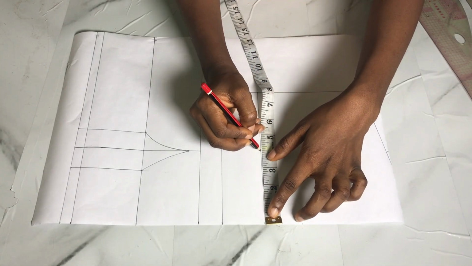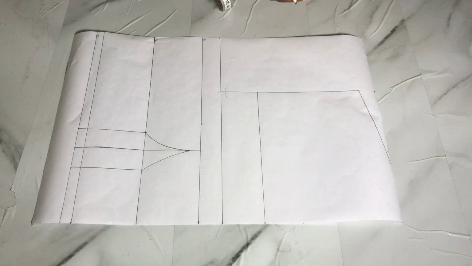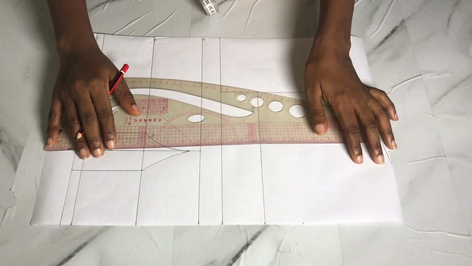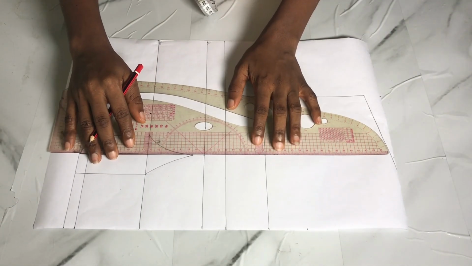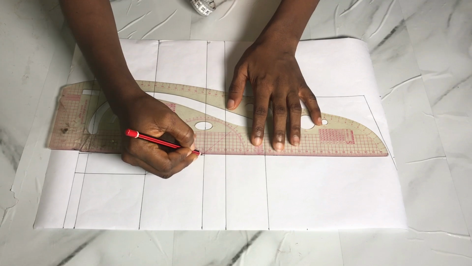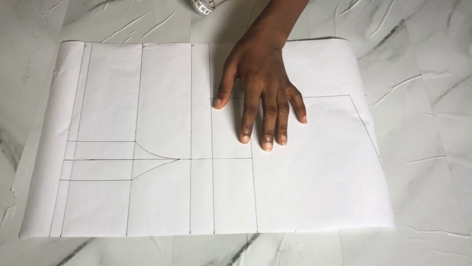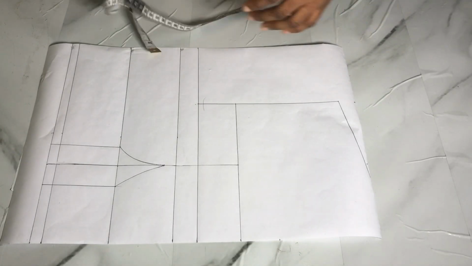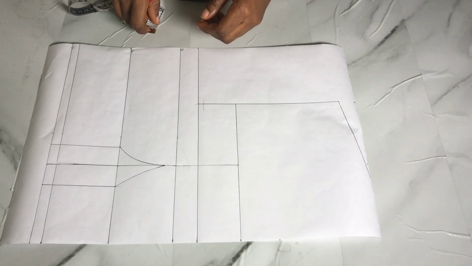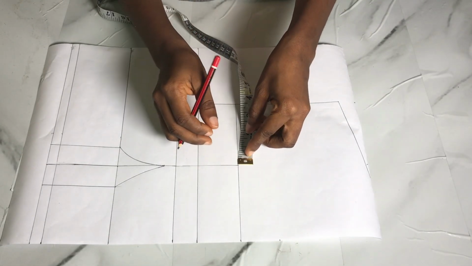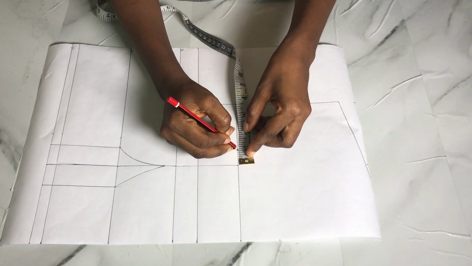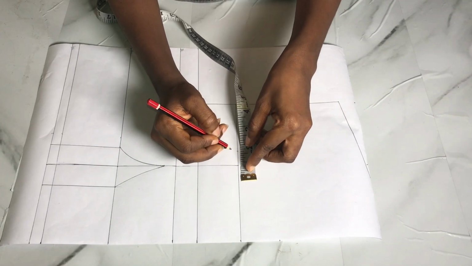On this new chest line, I'm going to come in by half of my nipple to nipple measurement, which is 4 inches, and then I'm going to extend the dart leg now to meet the new chest line. So this is my new chest line. This is where the chest line of my dress is going to start from. But if you want yours deeper, maintain the previous chest line or go up by 1 inch, 1.5 inches, depending on how deep you want it to be.